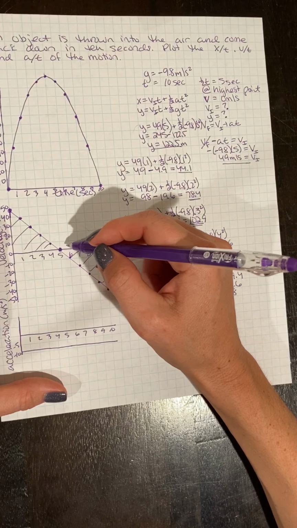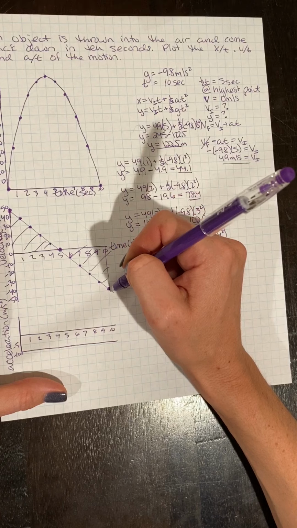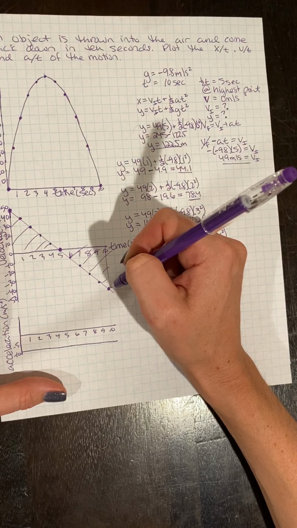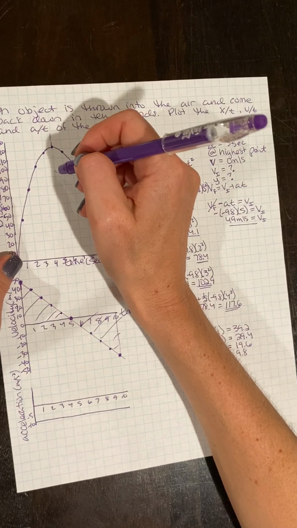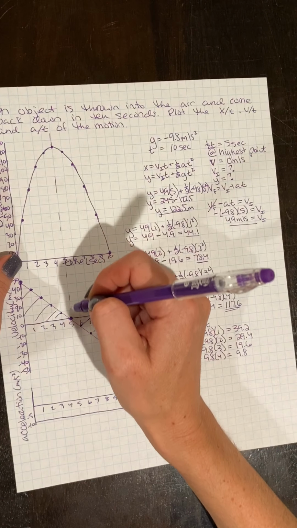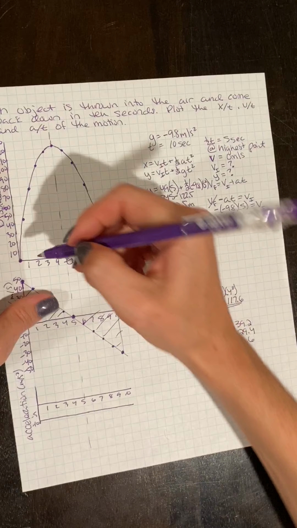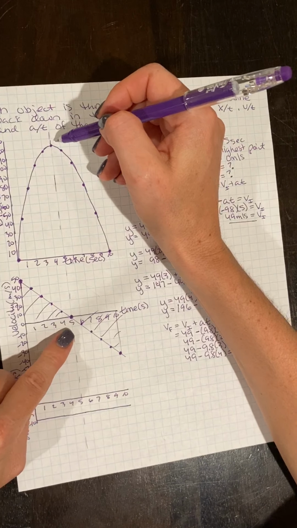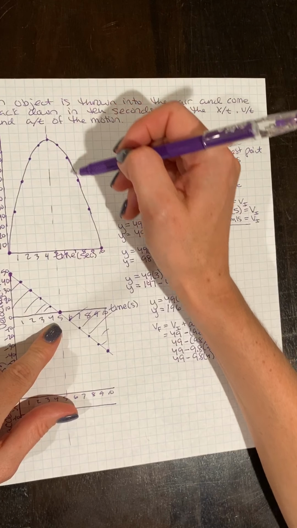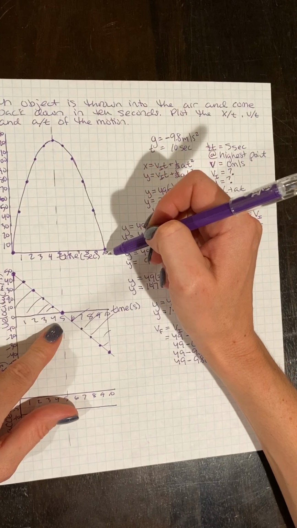So 1/2 times 5 times negative 50, right? That gives you a negative number. If you look here on this graph, my displacement to begin with is positive. I'm going up, I'm moving in a positive direction. And at this middle point here, I'm starting to move in a negative direction, or back down.